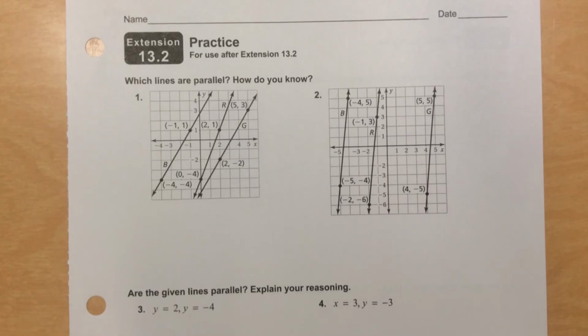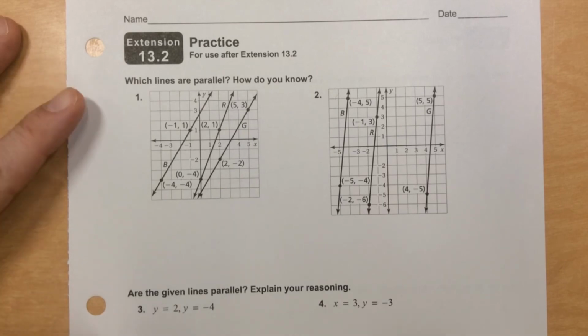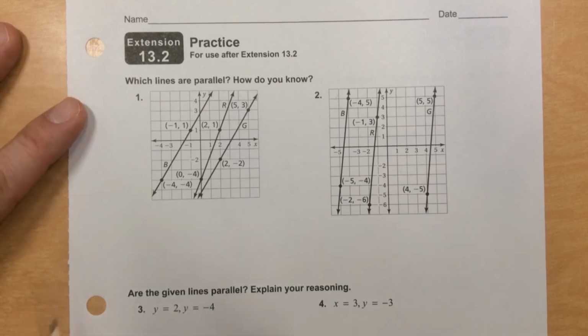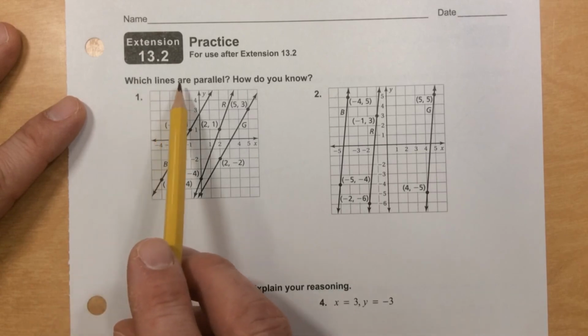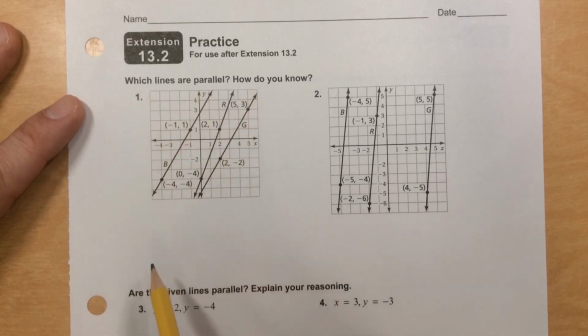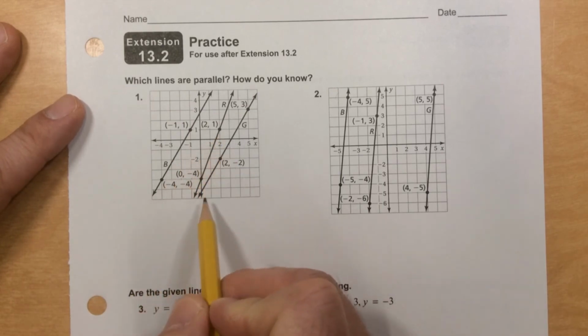Hey, this is extension 13.2, journal pages 301 and 302, talking about parallel and perpendicular lines. Which lines are parallel? How do you know? Well, remember that parallel lines are going to have the same slope. So let's figure this out.